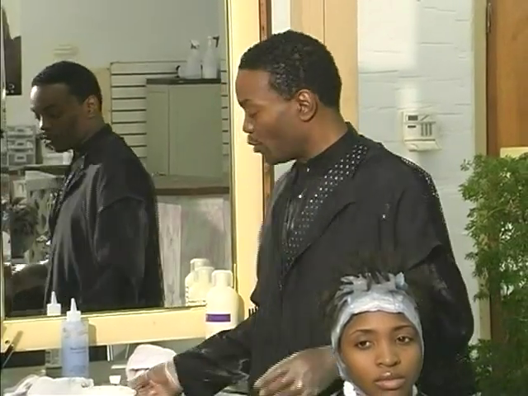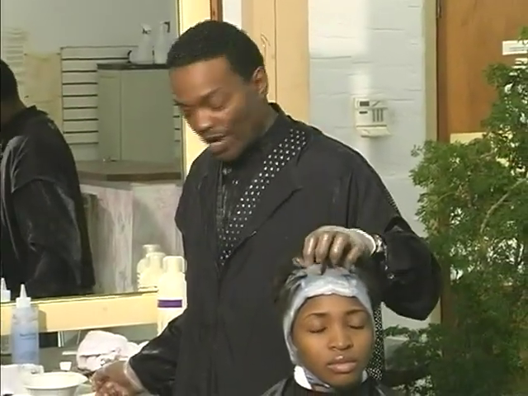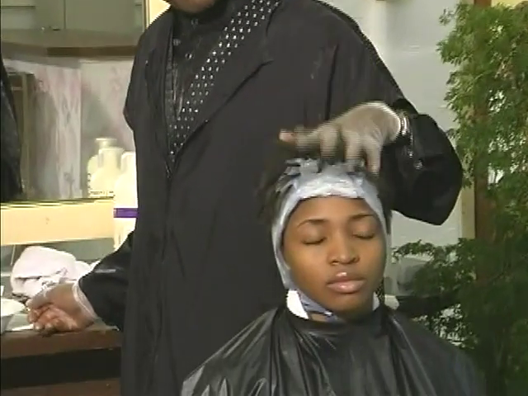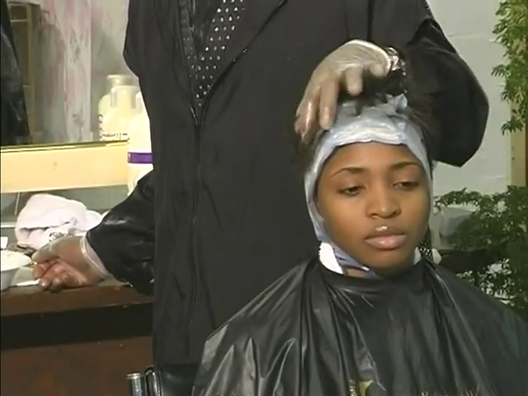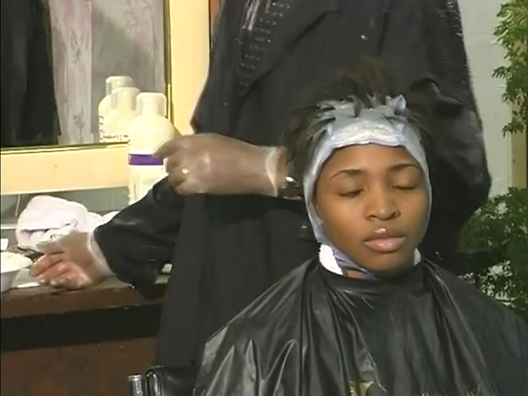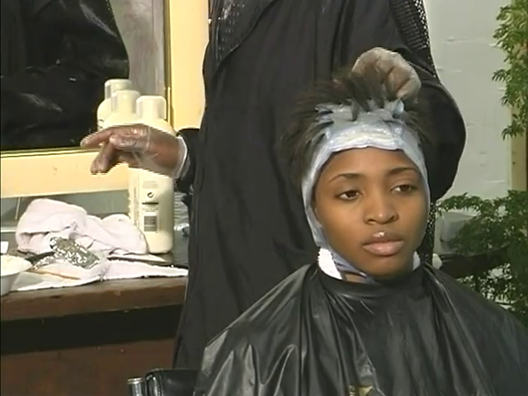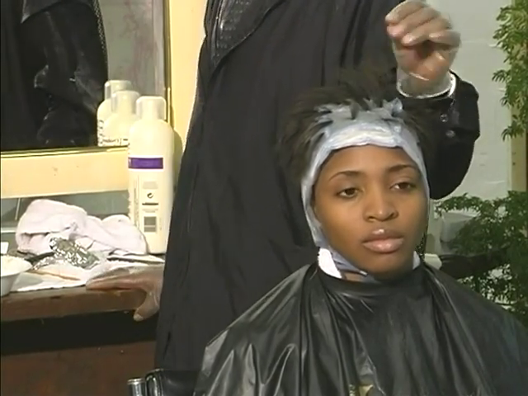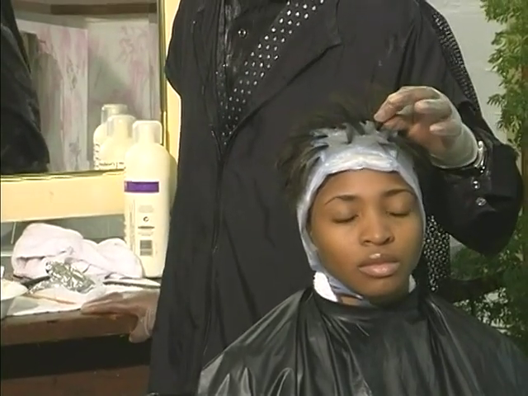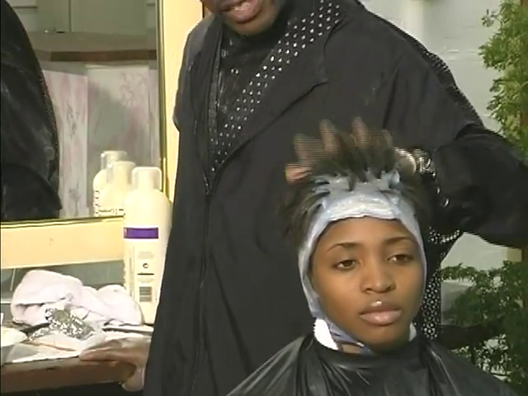But before we do that, we want to go in first on our area with just our straight copper and our 9.4. Then we're going to add a little bit of red to put little red hints into the color itself. So now she's getting highlights. She has relaxed hair. I don't want to go in with the 40 volume because I really don't like using 40 volumes on relaxed hair. But our 30 volume will give me exactly what I want.